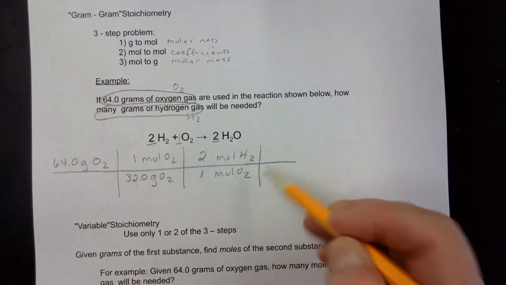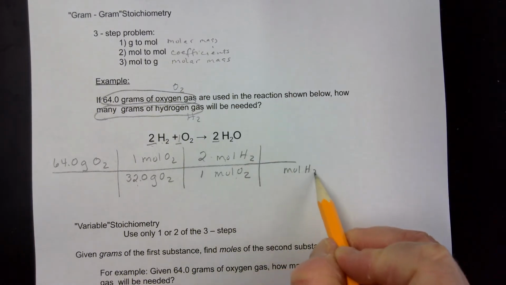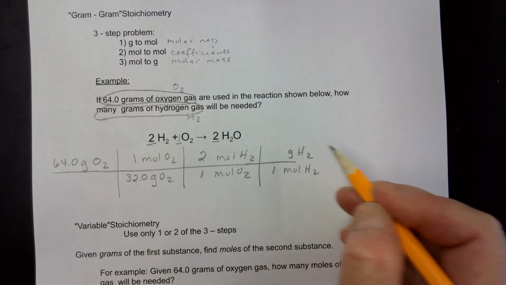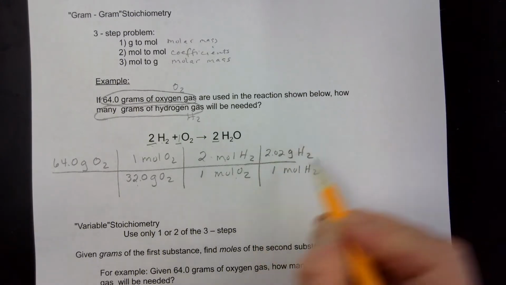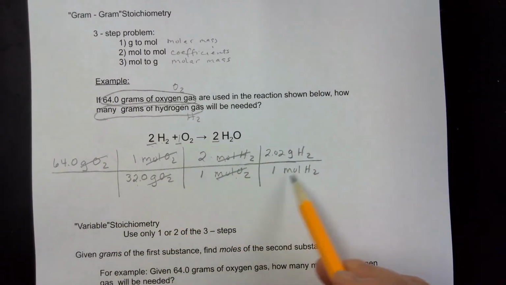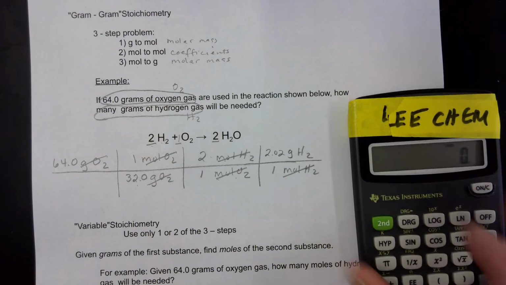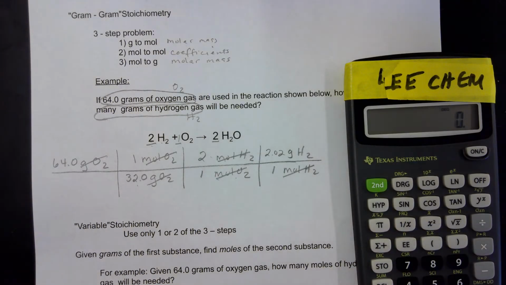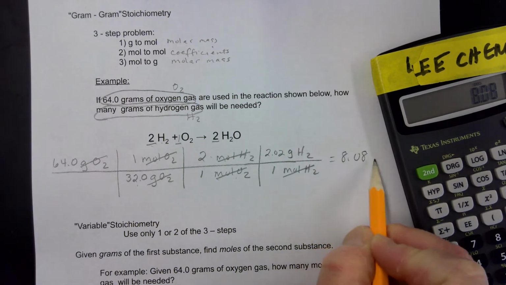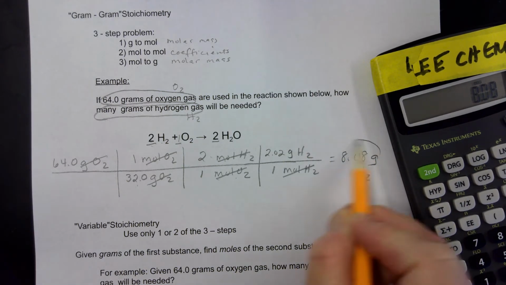Last fraction, we're going to go from moles of H2 to grams of H2, where 1 mole of hydrogen weighs 2.02 grams, right? And so we've done a number of these problems, so you must be getting pretty good at manipulating the units. 64 divided by 32 times 2 times 2.02 gives us 8.08 grams of hydrogen gas, right?